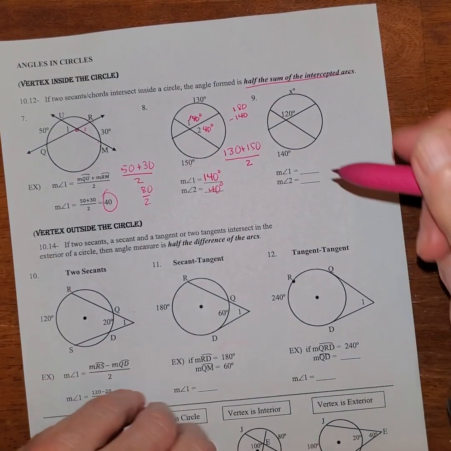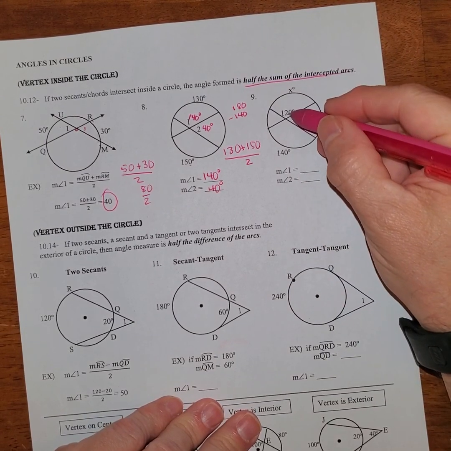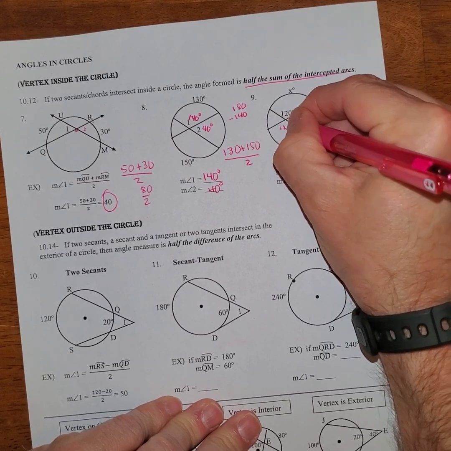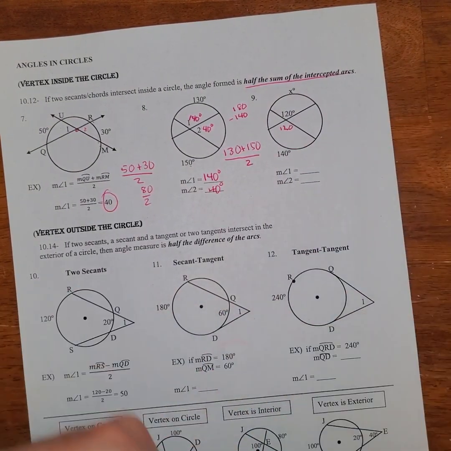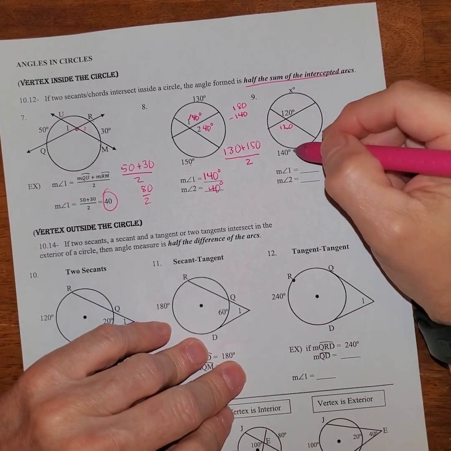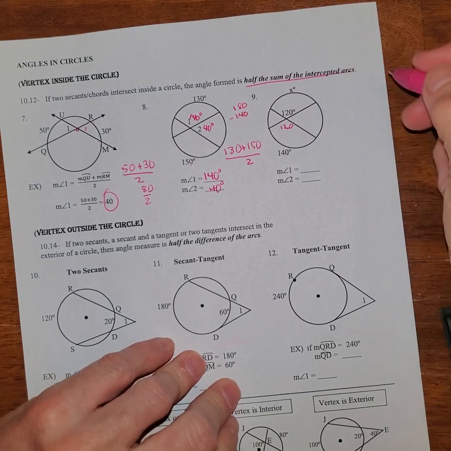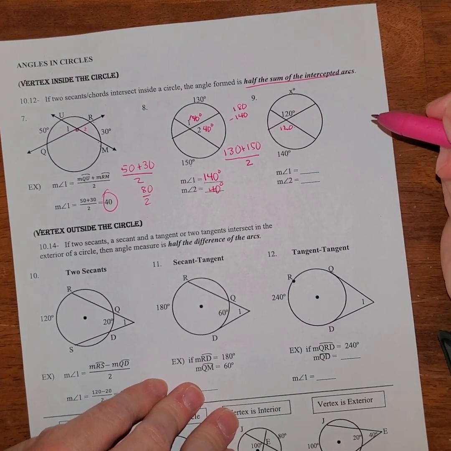Okay, all right. Now on this one, you have to think backwards because they gave you one of these angles. Now, if this is 120, this one's 120, right? So the easy way to do this kind is that these two have to add up to be the same thing that these two add up to be, okay?